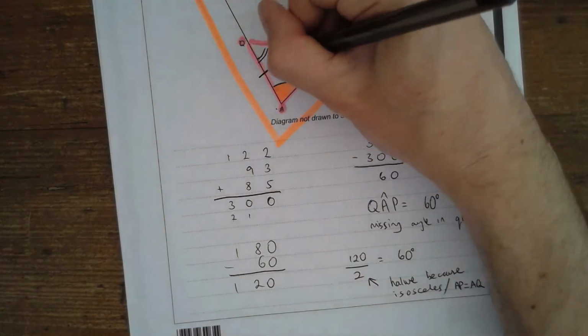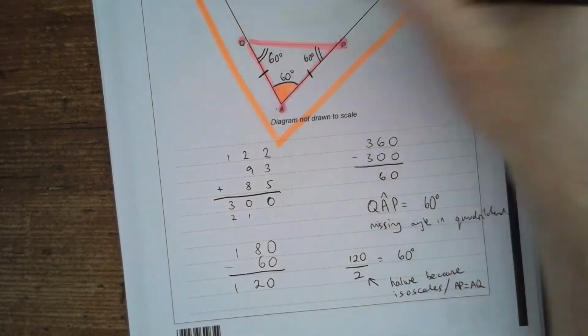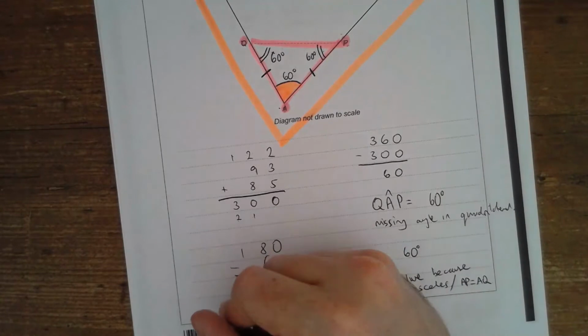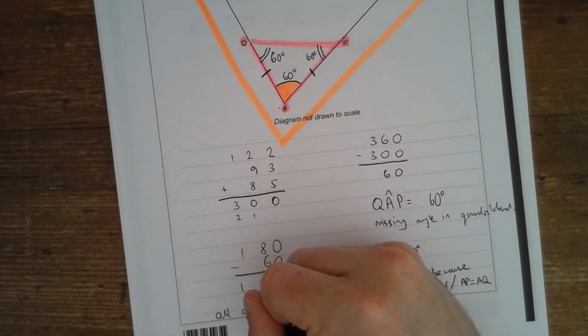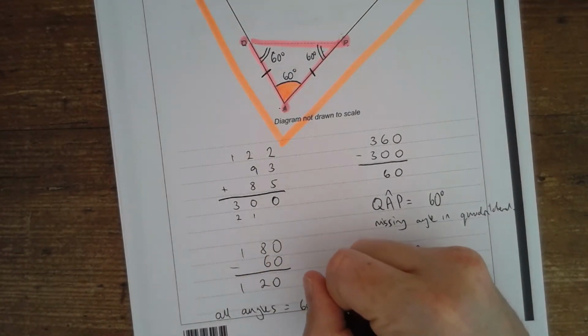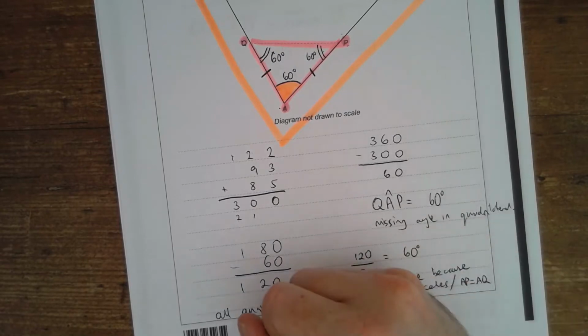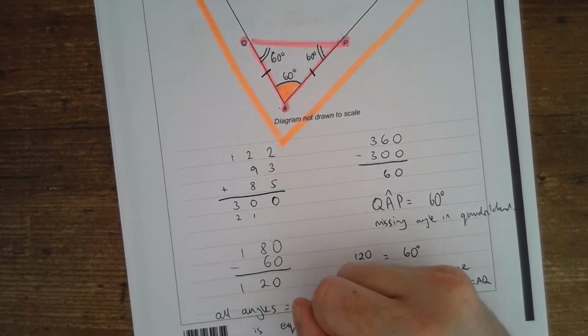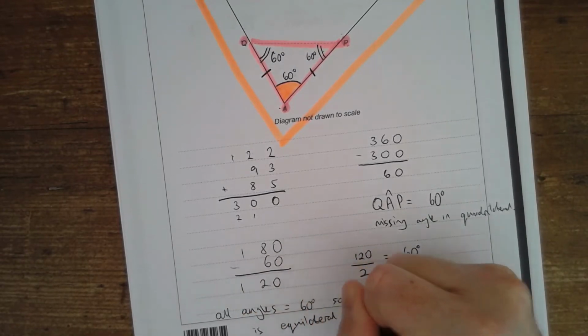So that tells you that all the angles are 60 degrees, so therefore it must be an equilateral triangle. Say all angles equal 60 degrees, so it is equilateral. Okay.